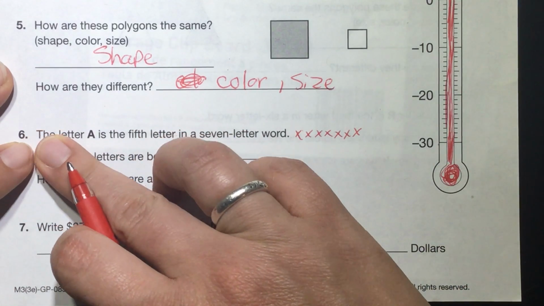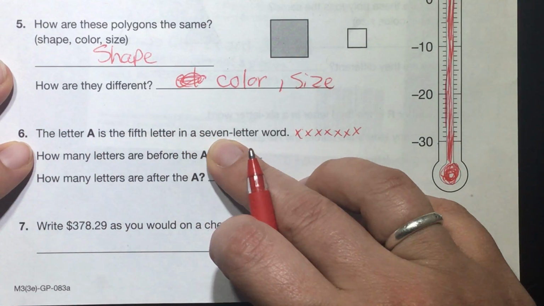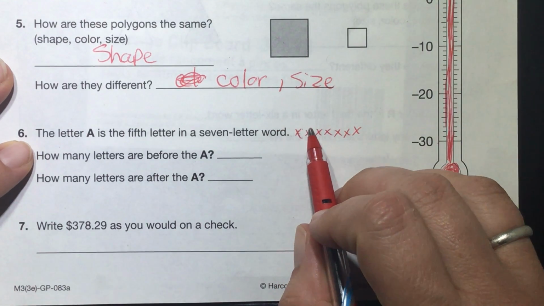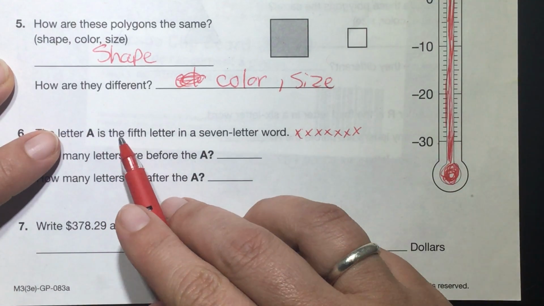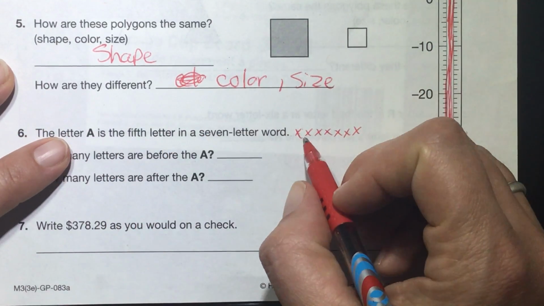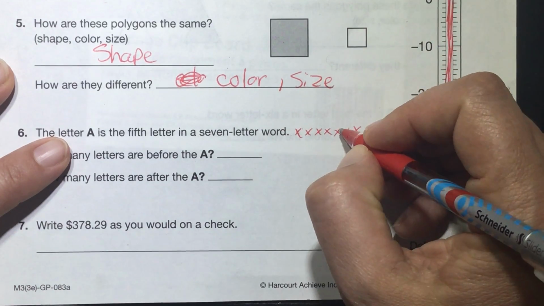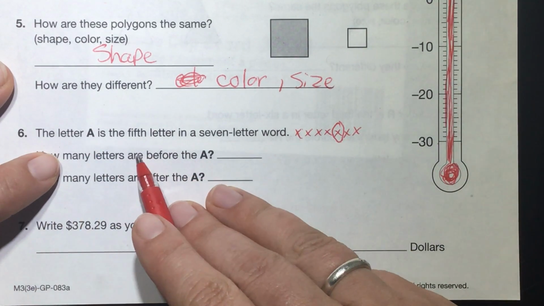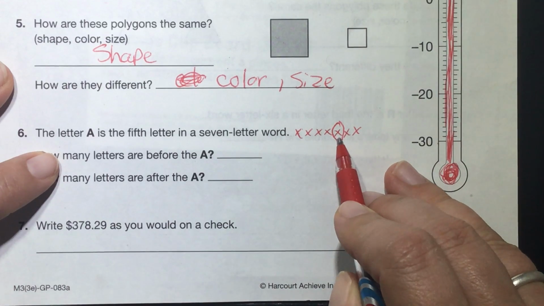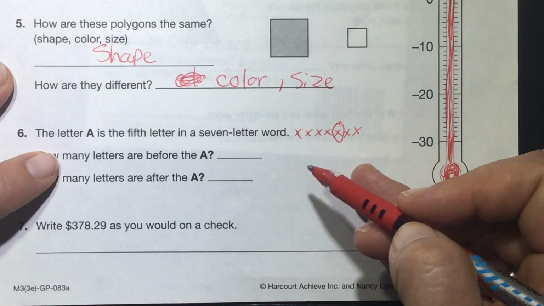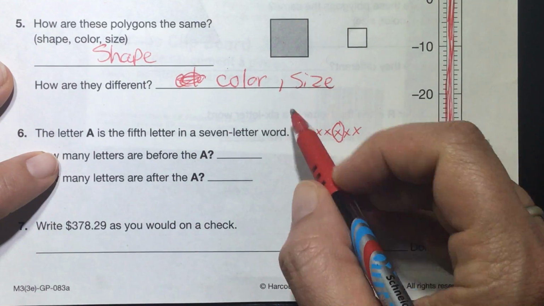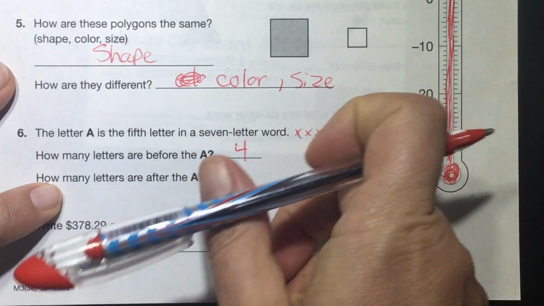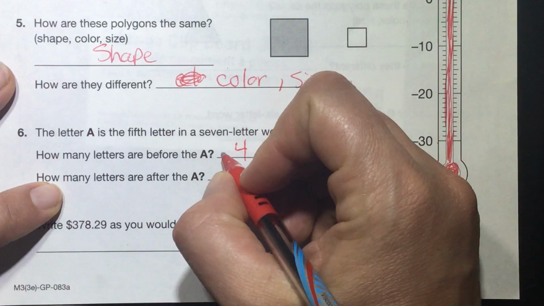All right. Number 6 says the letter A is the 5th letter in a 7-letter word. So what I did is I put 7 little X's here. 1, 2, 3, 4, 5, 6, 7. So letter A is the 5th one. 1, 2, 3, 4, 5. I guess I should have drawn little A's, huh? Didn't think about it. How many letters are before the A? So this is where our A is. Before, okay, before we're always going to the left. So 1, 2, 3, 4. And after, how many are after? After means we're going to the right. We've got 1, 2.